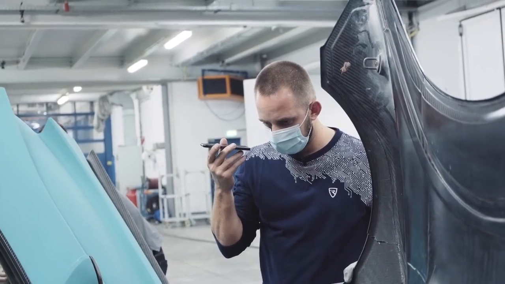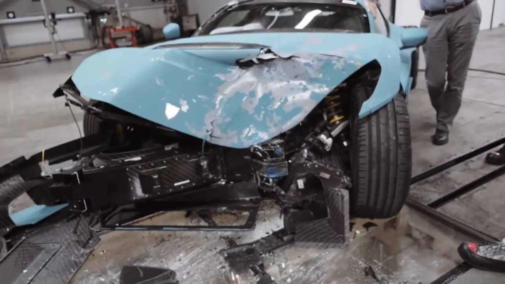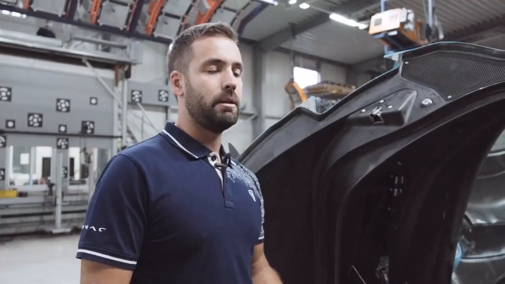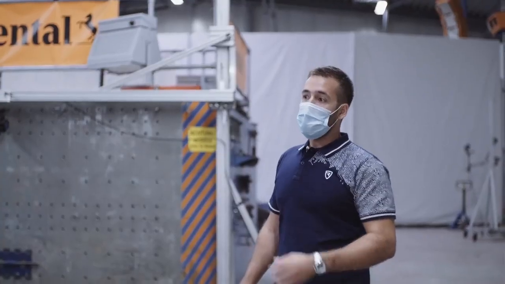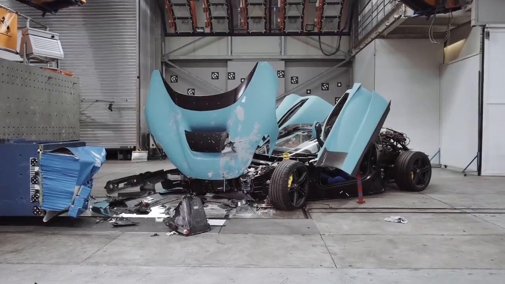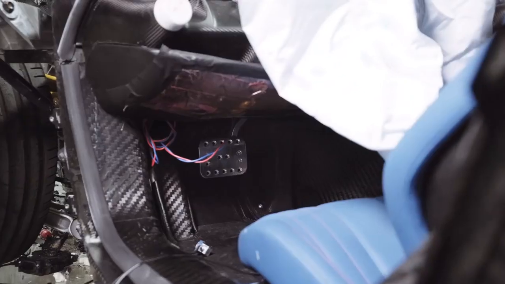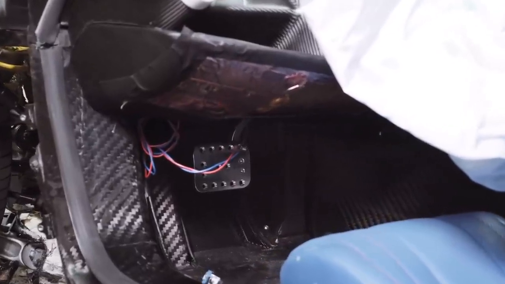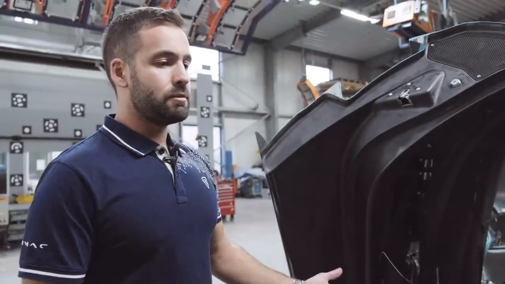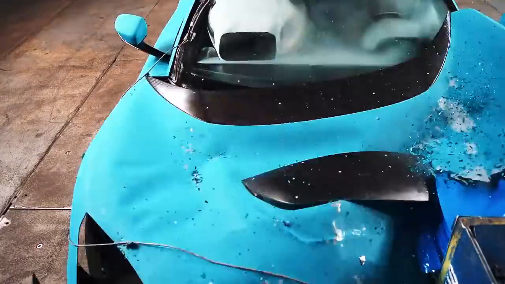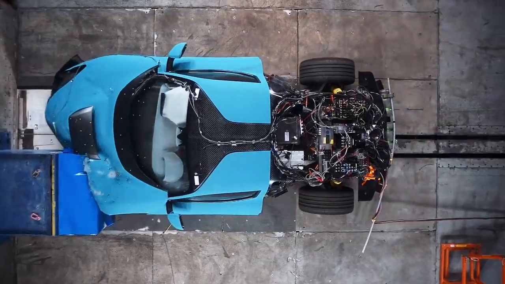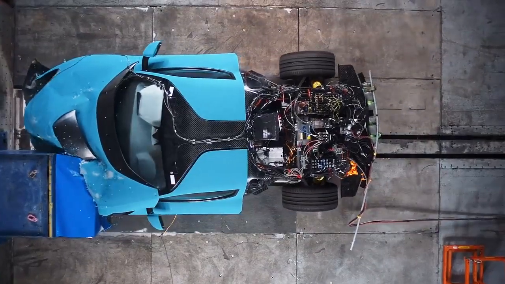One thing that we also were keen to see, and that's the intrusion of the pedals and the footwell, especially on the driver's side, because the pedals present a high risk of injury. As we can see, there's absolutely no sign of cracks in the tub, meaning that the footwell remained incredibly stable. All of that comes from the massive destruction that we saw at the front of the car. So all of the energy was dissipated before it reached the passenger compartments.